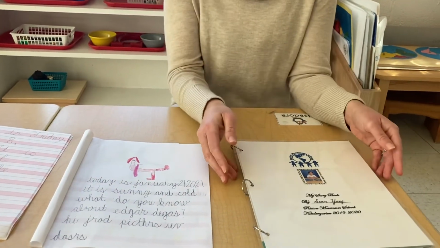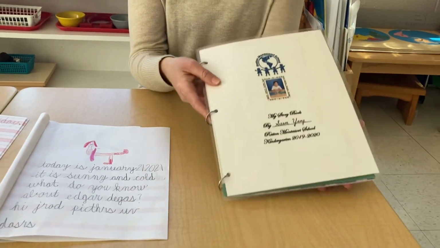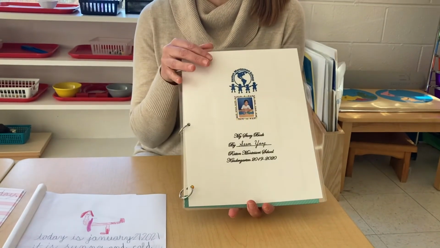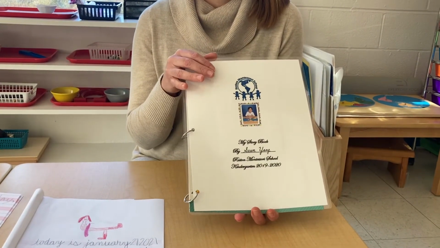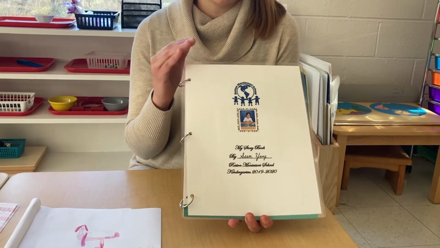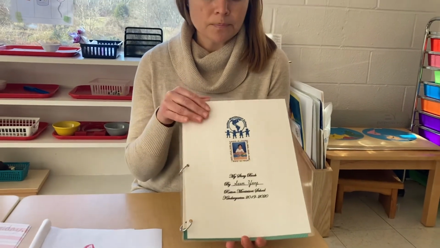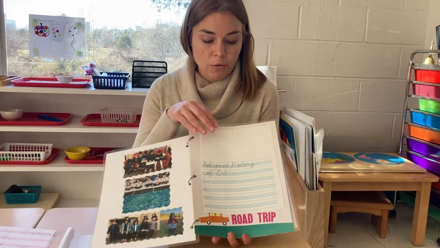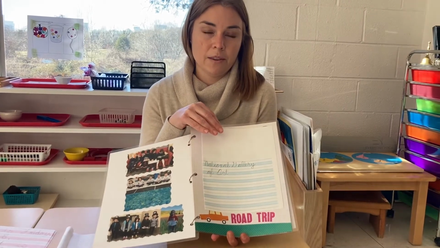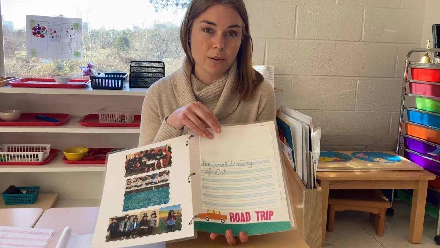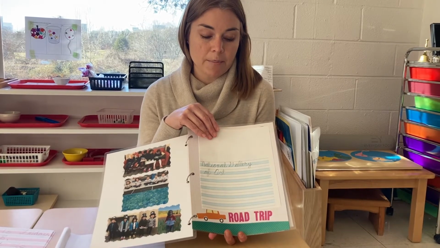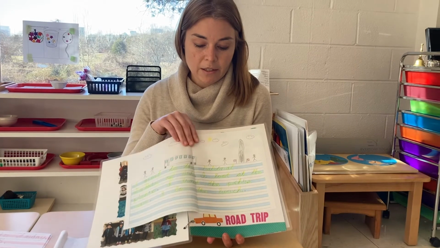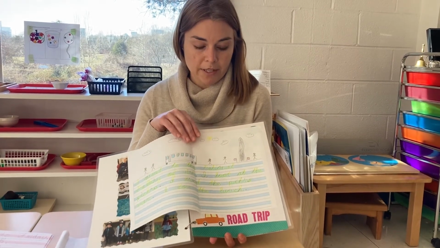At the end of the year, the kindergartners will have a storybook where they have been practicing writing their own stories, learning about beginning, middle, and ending. And when they have a special event, they will write with the movable alphabet, phonogram alphabet, or just a pencil and paper, and they will write their own story and illustrate it.